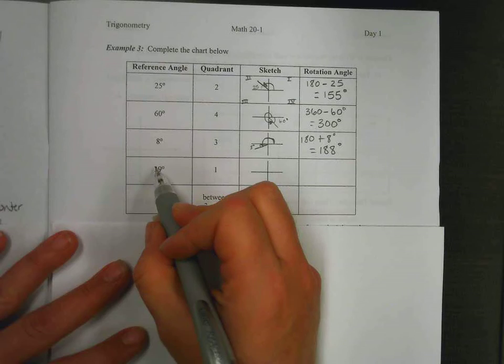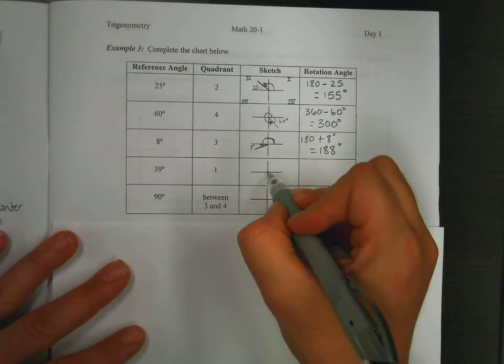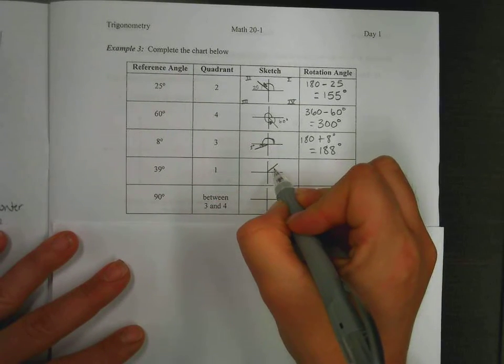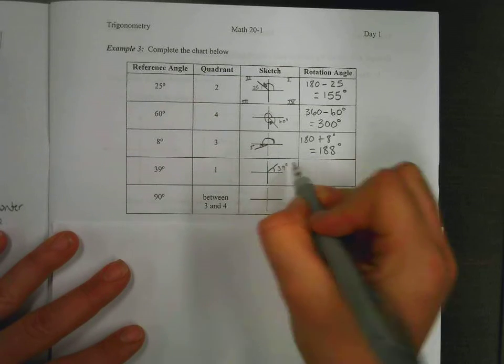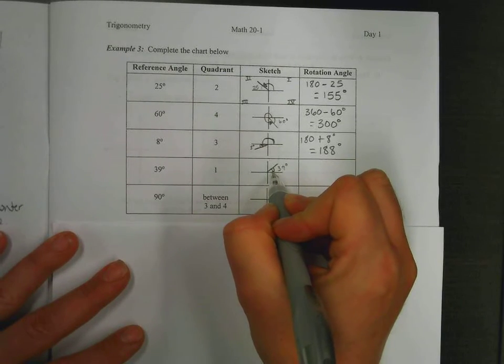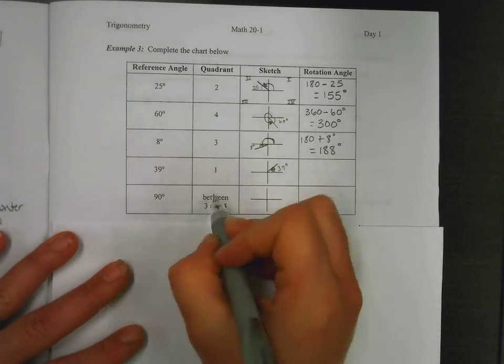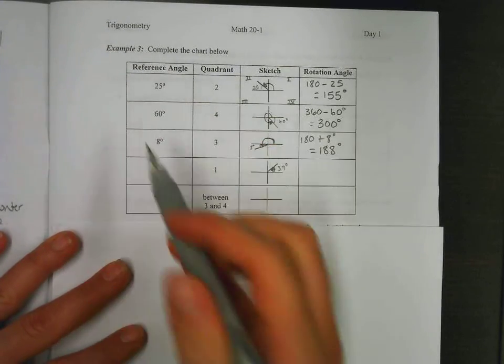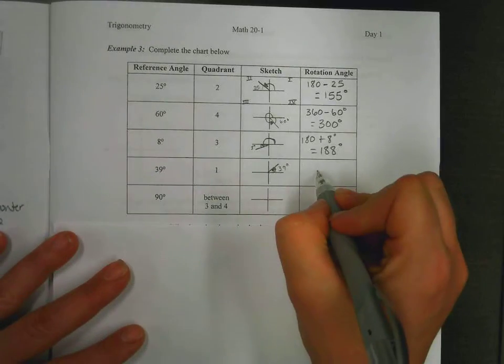And then in quadrant 1, a reference angle of 39. I'm drawing it. This would be 39. There's my reference angle. And in this case, my rotation is going to be the exact same thing. So in quadrant 1, the reference and your rotation angle will always be the same.